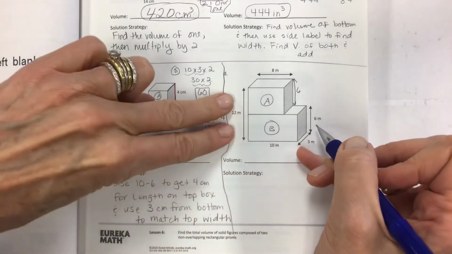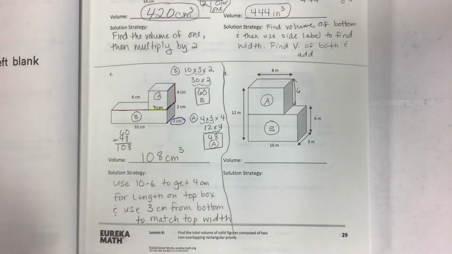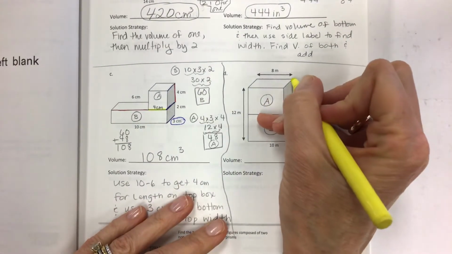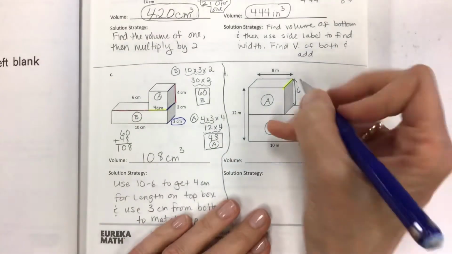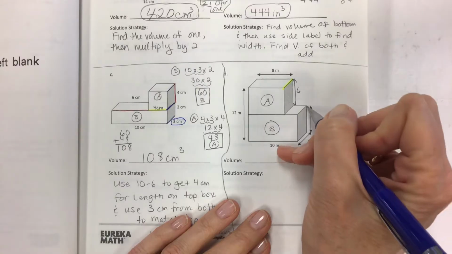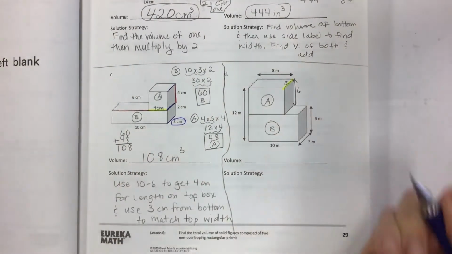So 6 plus 6 is 12. Okay, now what are we missing? We're missing the width again. The width is the one that is angular. Every piece of this should match what's down here. So this is going to be 3.